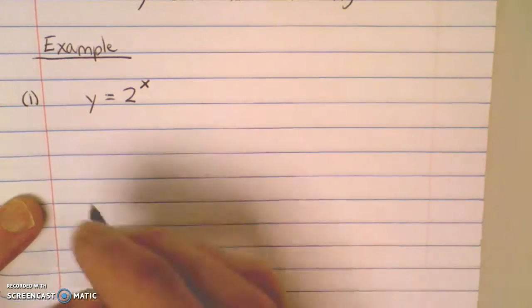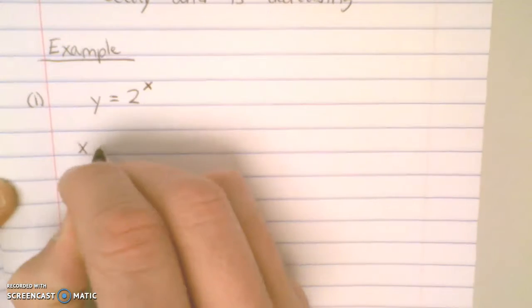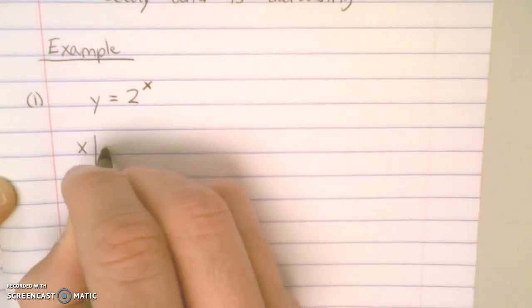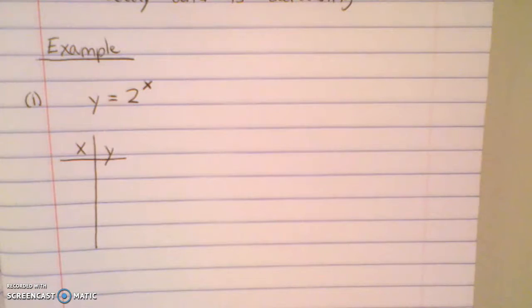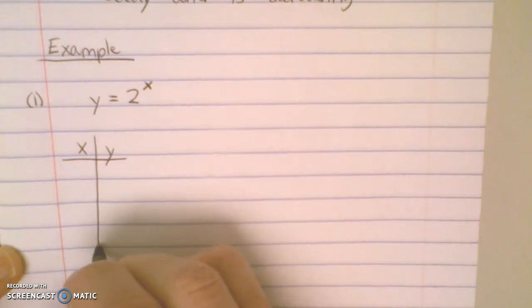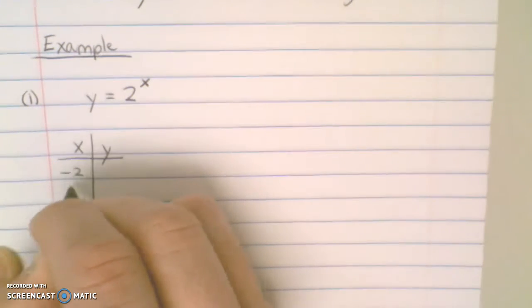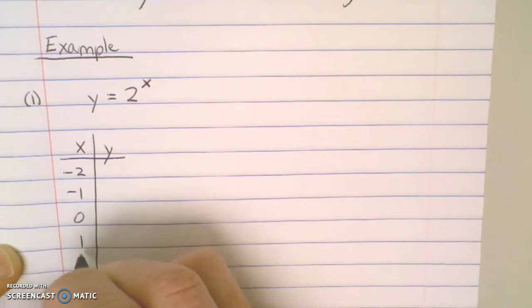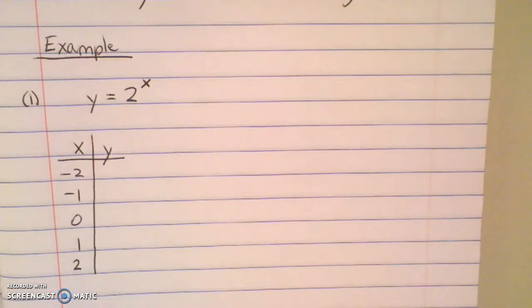So when we graph, we'll just use a table like normal. I'll create an xy table, and I'm going to plug in some values for x: -2, -1, 0, 1, and 2. And we're going to see what comes out for those.